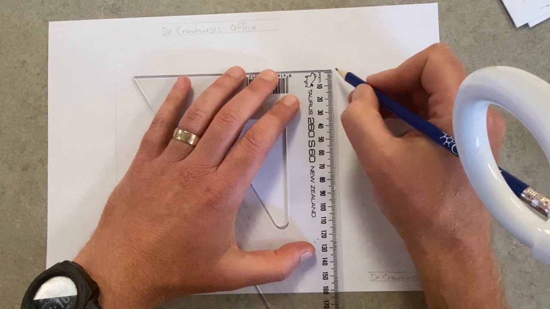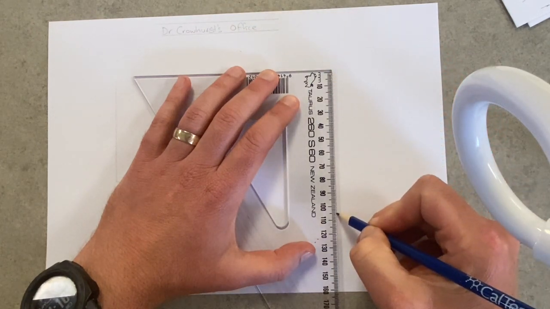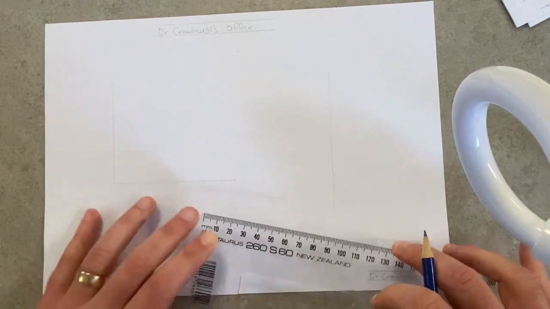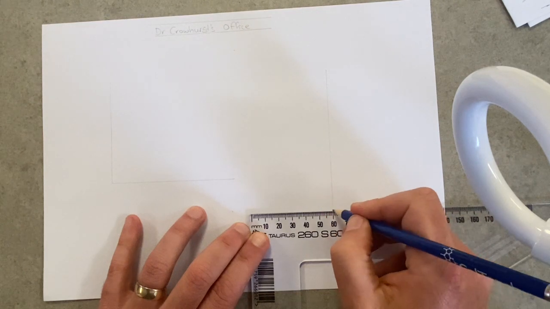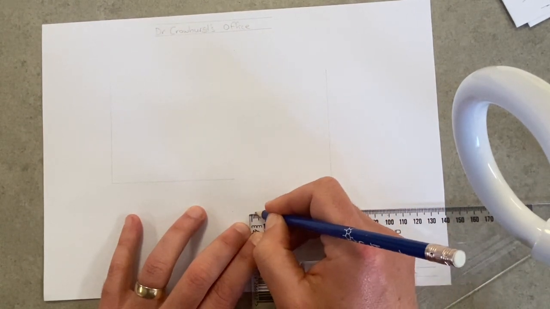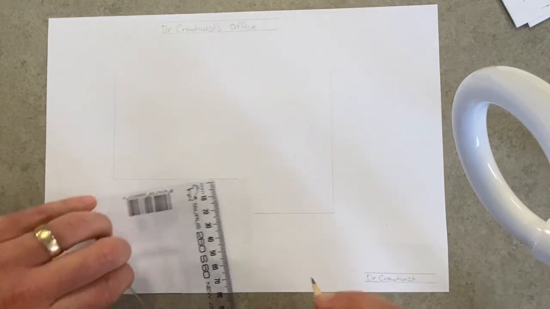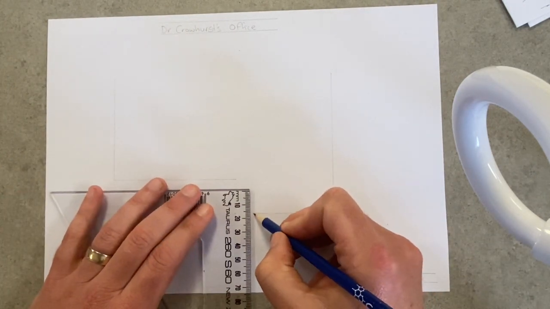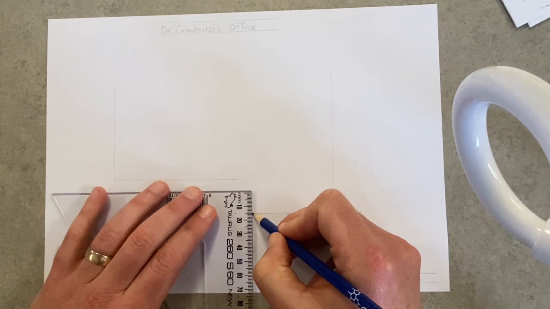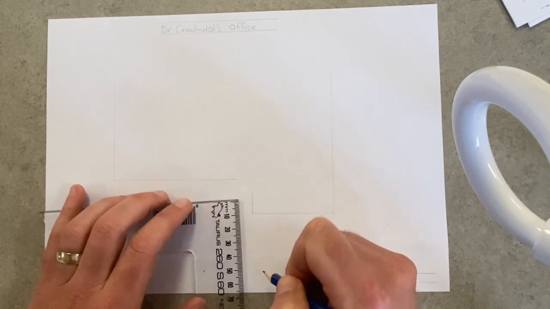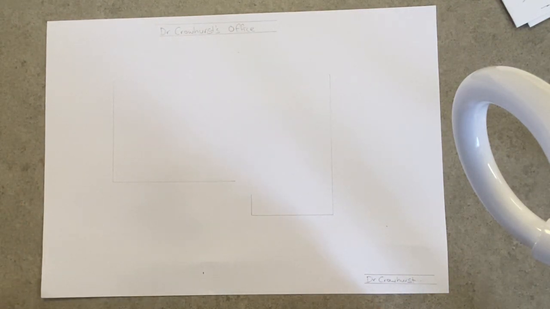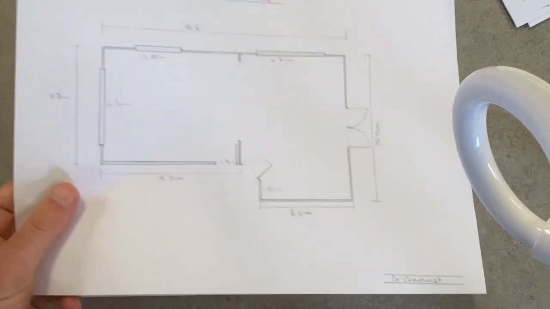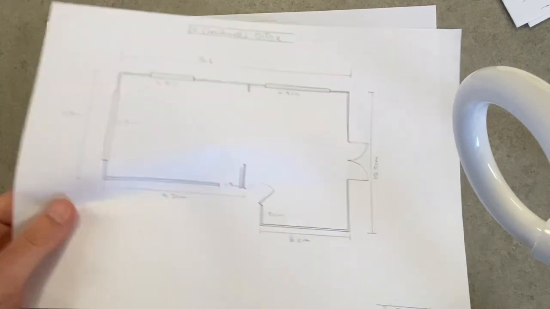Just making sure that that's parallel. 10.5. This all along here is 6 centimeters. And we go up just 1.5 centimeters. And that is all our walls drawn in. So if you look, that's the basic outline, and we're heading to something that looks a little bit like that.